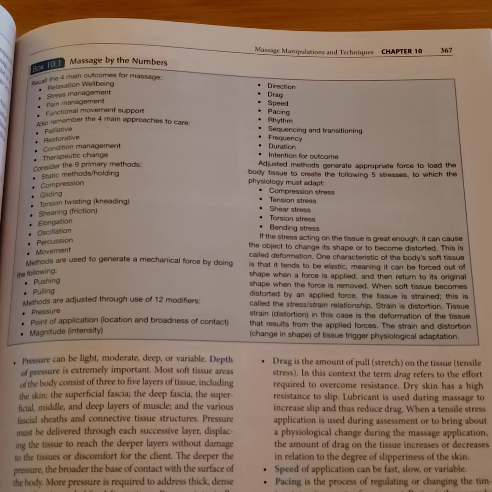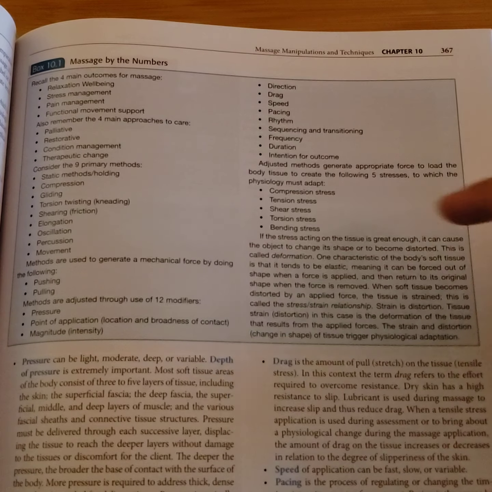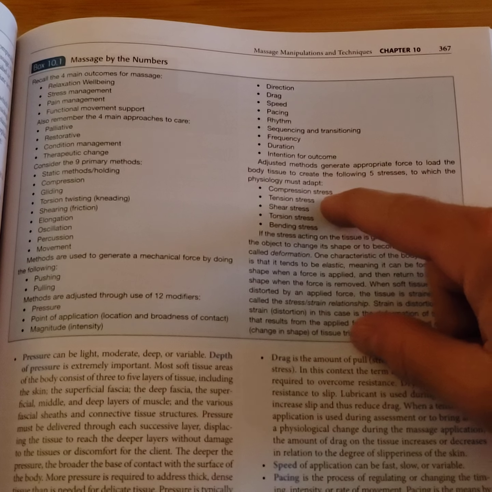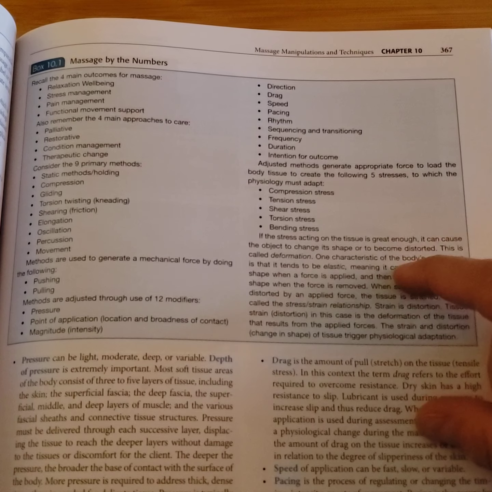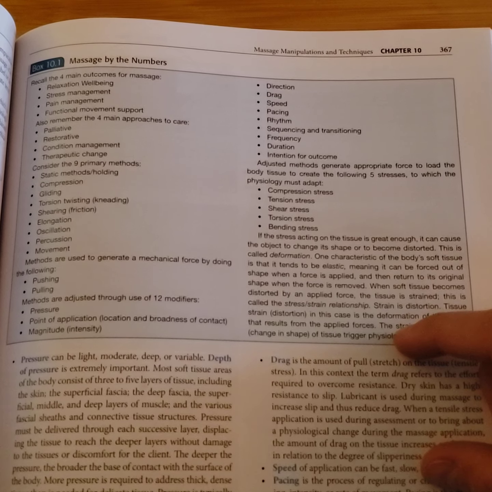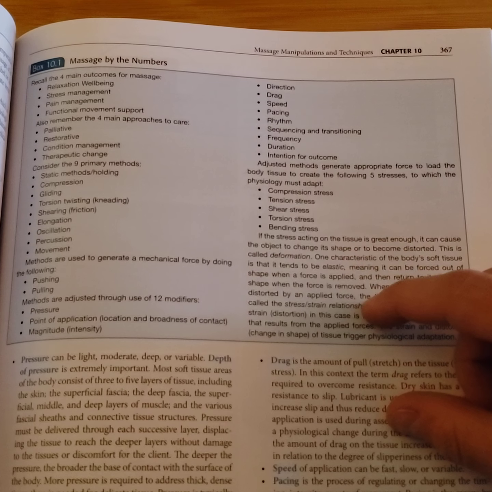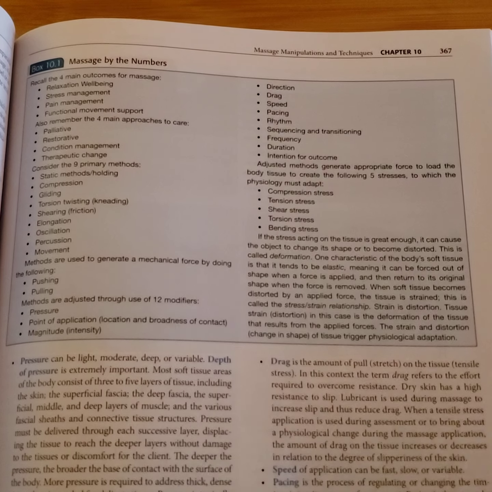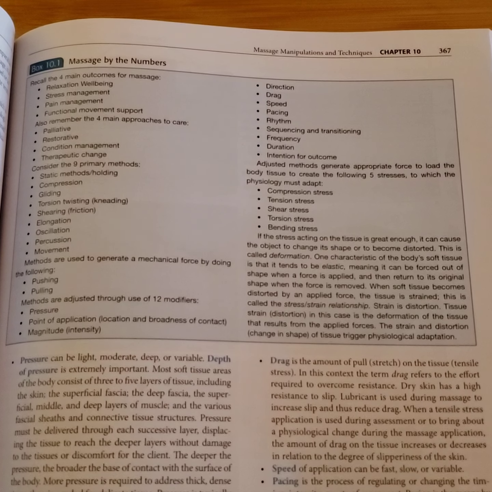To put this into context, a bruise is usually a compression-based injury. So you would not want to compress a bruise. And a sprain or a strain may be a tension or a torsion stress, and we wouldn't want to stretch a sprain or twist it either.